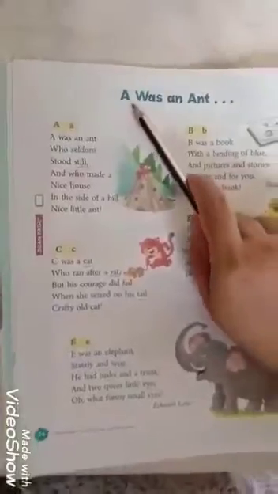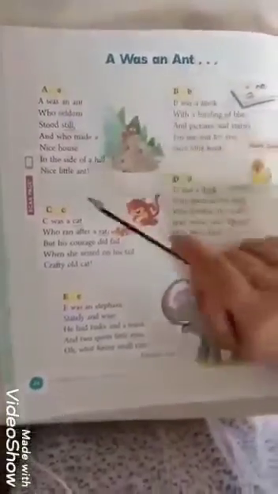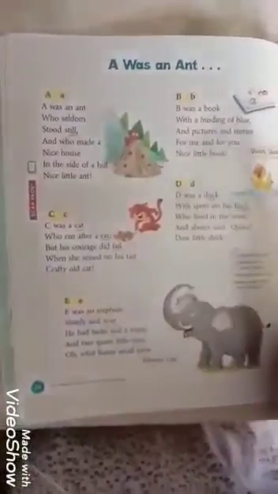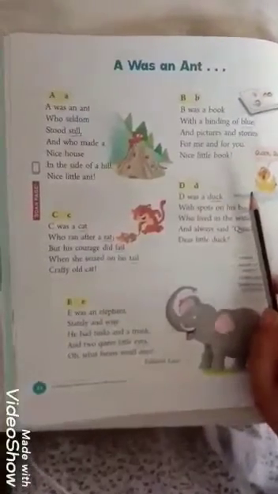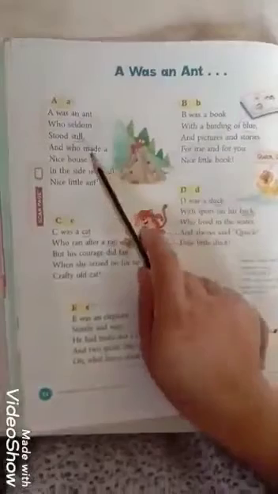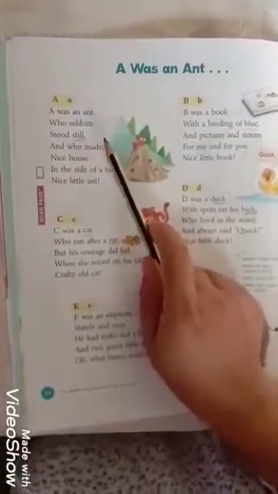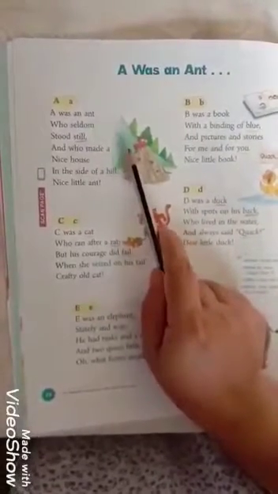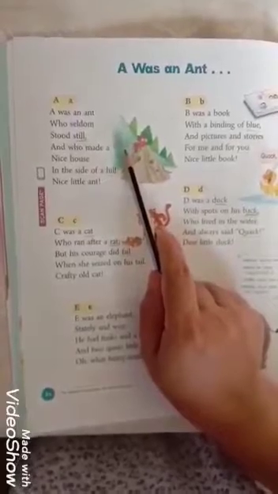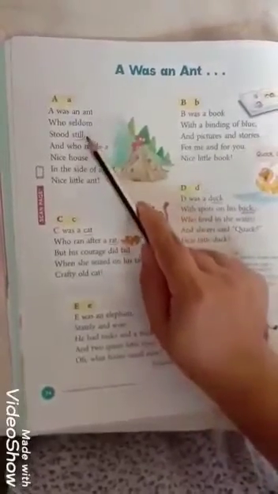So, these are alphabets. A, B, C, D, E, F, G are alphabets. They are also called letters. So, here in this poem, we have rhyming words. So, let us see and read aloud the rhyming words.